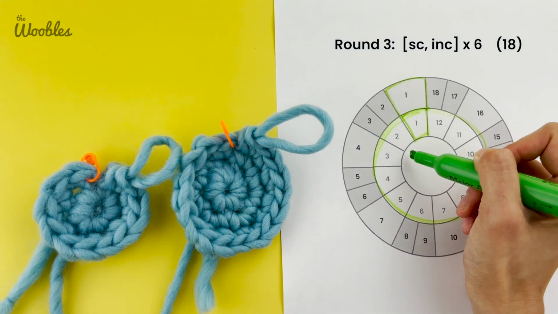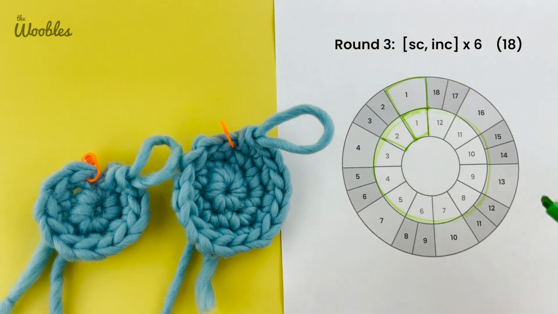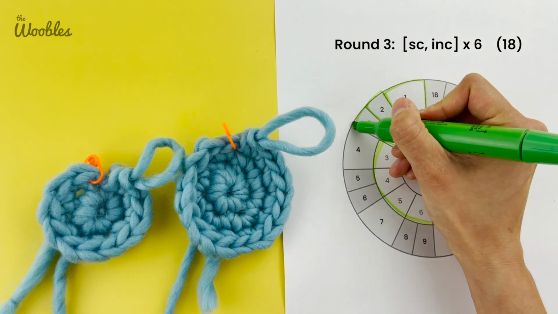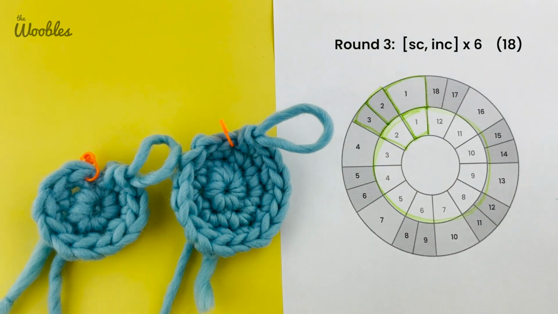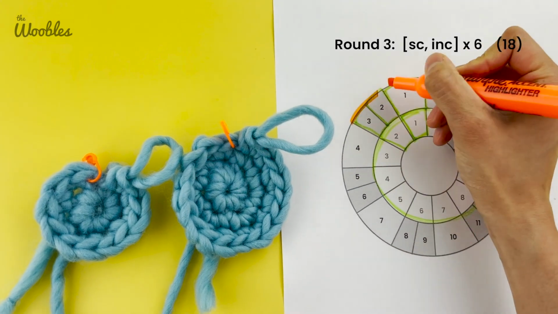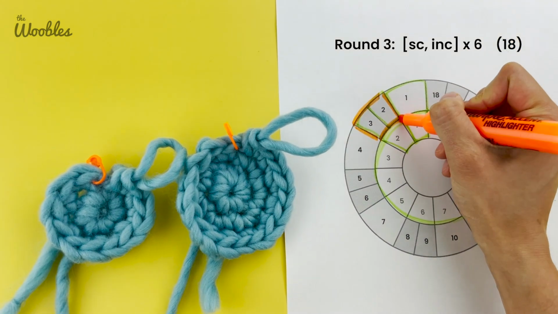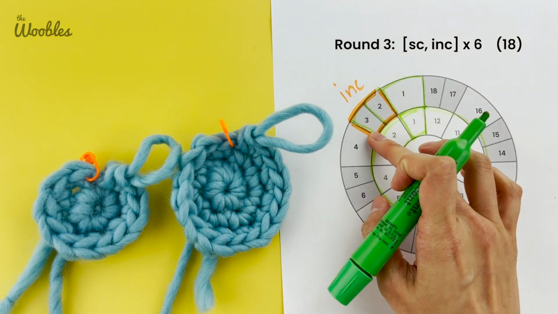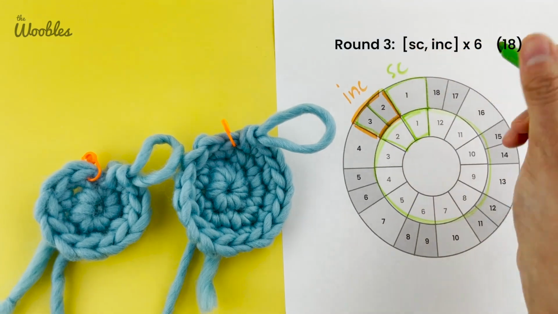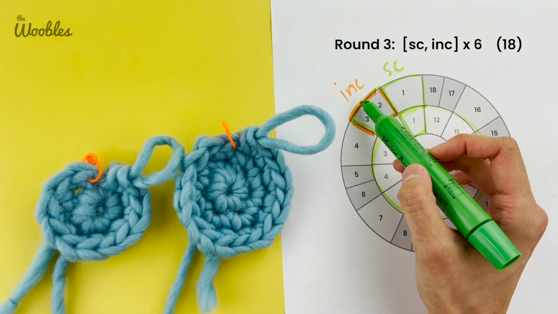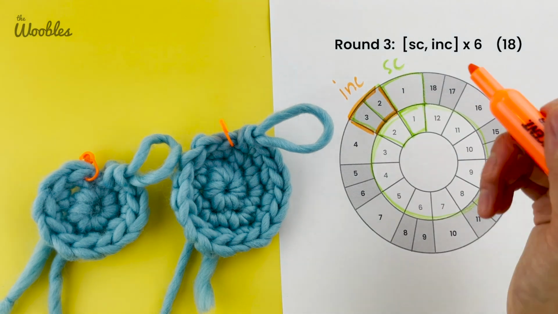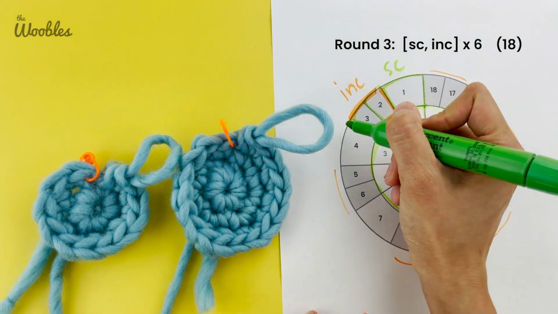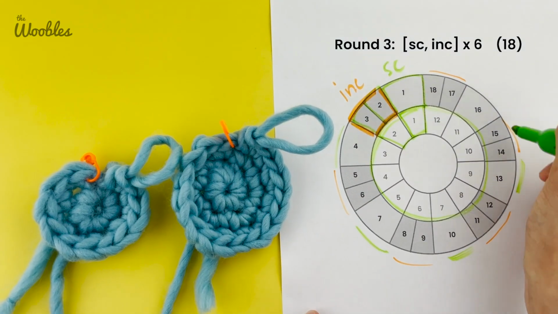Then we are going to do an increase in the second stitch of round 2, and that is why it's going to look like we put 2 single crochet stitches in the second stitch of round 2, and we just call that, for shorthand, an increase stitch. So as you can see, that is a total of 3 stitches in this sequence of a single crochet stitch followed by an increase stitch. And that's why if you go around the circle, you'll count up that at the end of round 3, we're gonna have a total of 18 stitches.